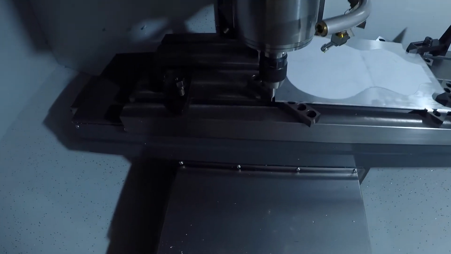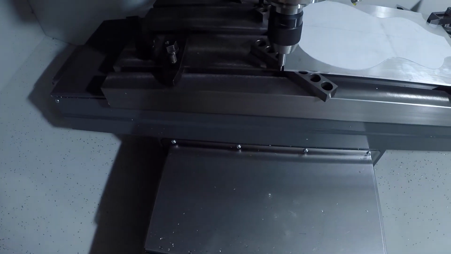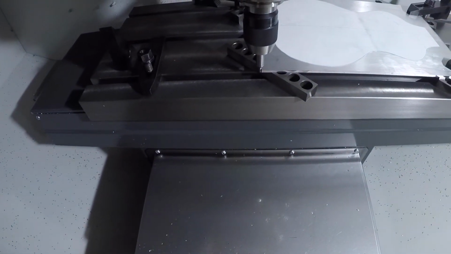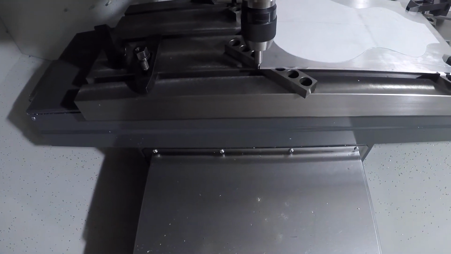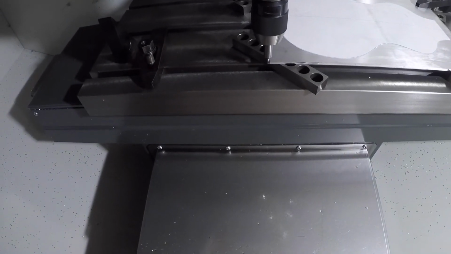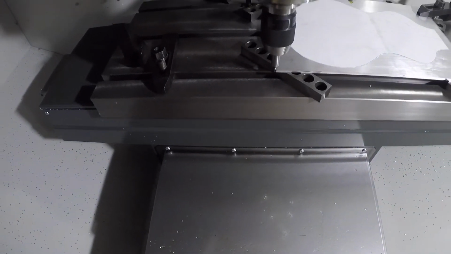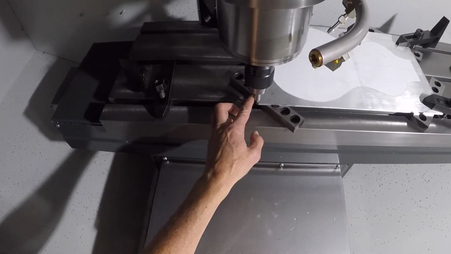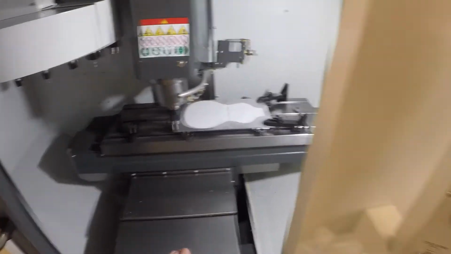Okay. So going concentric. Going concentric. And yeah, it just kicked out.